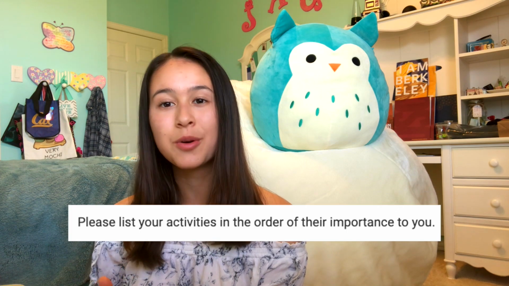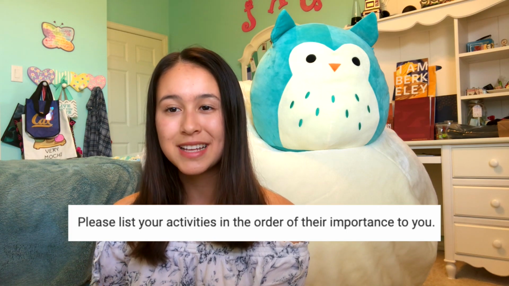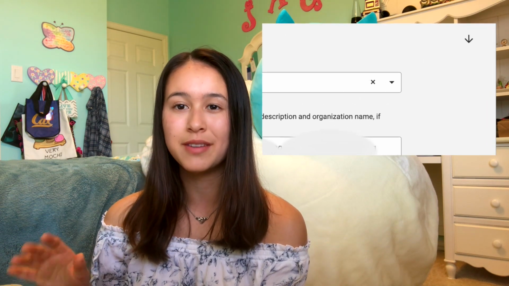So the activities section is a bit more organized in the way that you are able to put them in. The very first thing you want to note is that it does tell you to list your activities in the order of importance to you, but the good news is that you can also enter them in, and it has arrows on the top right corner of each activity box that you can switch the order, so don't worry if you enter them in and they are not in the order that you want them to be in. So I'm just going to walk you through how to enter in the activities.